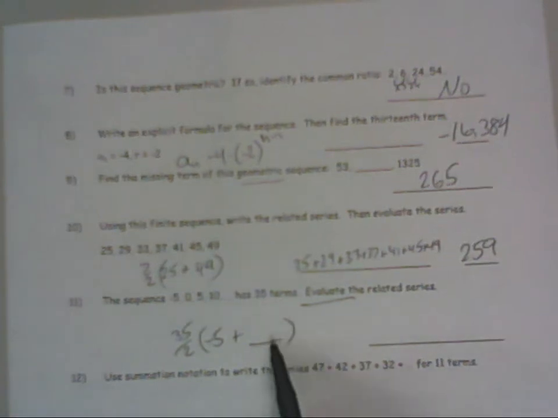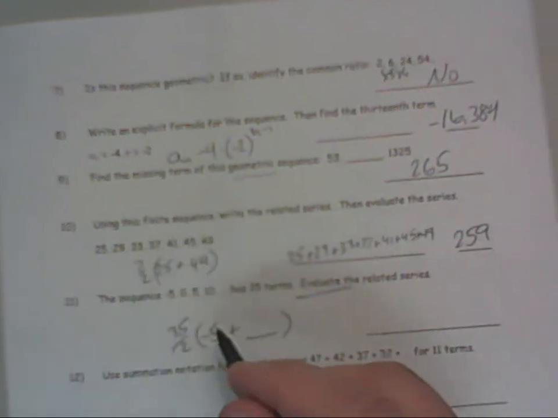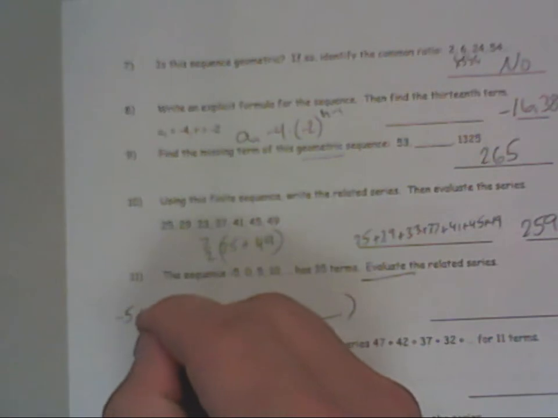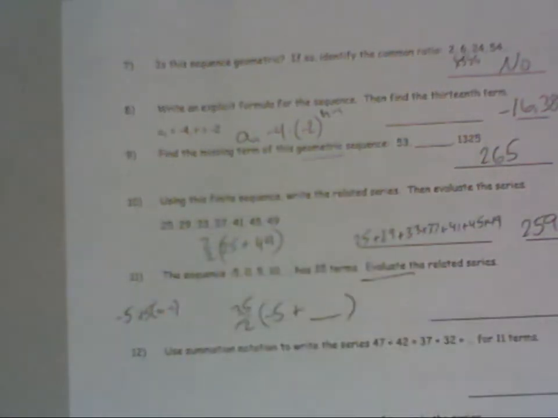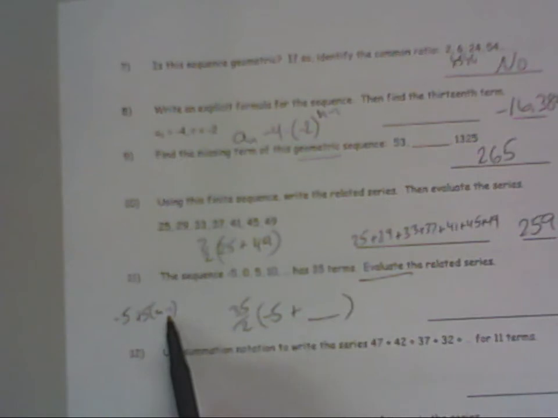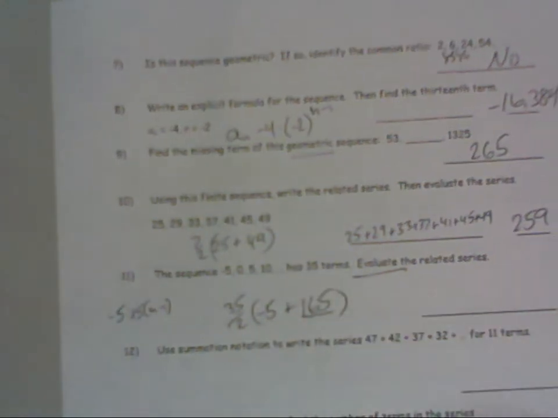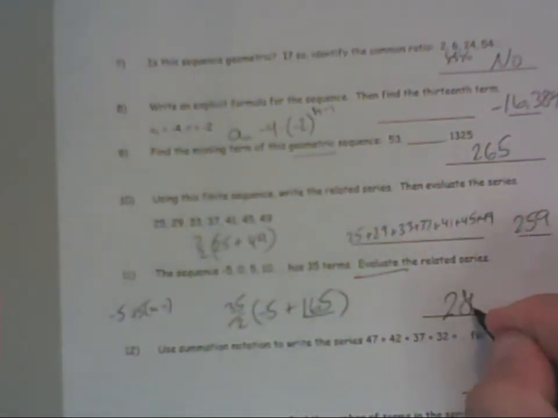So what we have to find first, in order to do number 11, is we have to find the 35th term. Well, if we start with an explicit formula here, that means we start with -5 and we add 5 n minus 1 number of times. And if we plug a 35 in for the n, we're going to take 5 times 34 plus -5, and that gives us 165. That's the last term in the sequence. So to find the sum, we take the first term plus the last term, that's -5 plus 165, and then times 35 over 2. And that is 2,800.